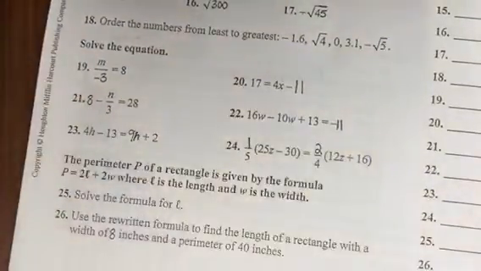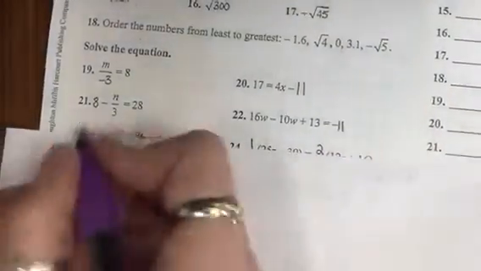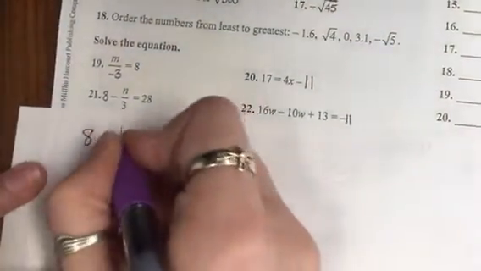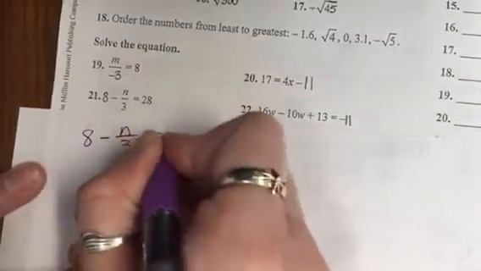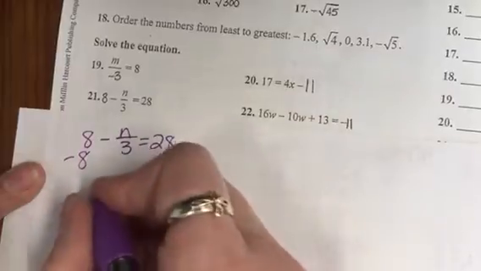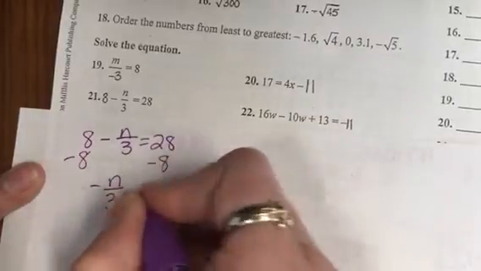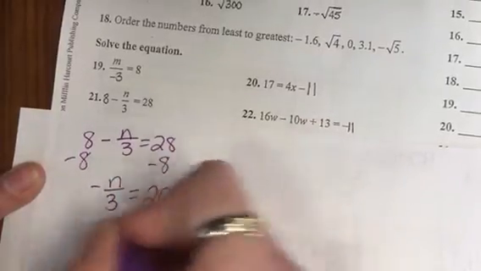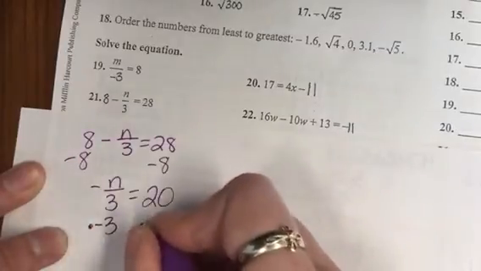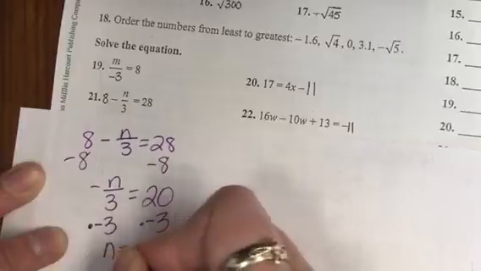Okay, 8 minus n divided by 3 equals 28. So I'm going to subtract 8, negative n divided by 3 equals 20. Multiply by negative 3 to undo that divide. N equals negative 60.